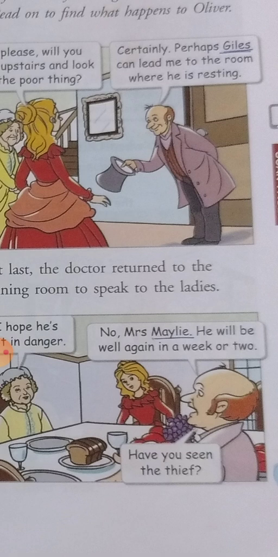So the doctor is telling that he is not all that well yet. He will be taking some time to get complete health. He will be well within a week or two weeks. So it will take one or two weeks to get well.